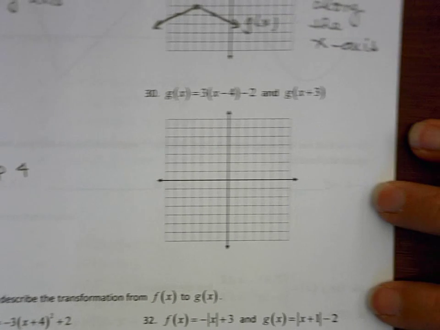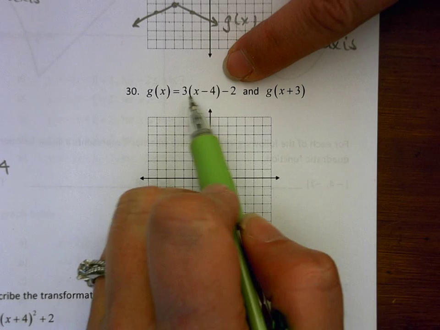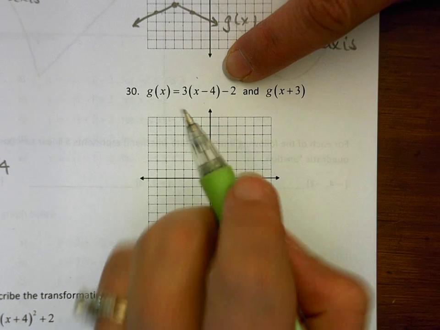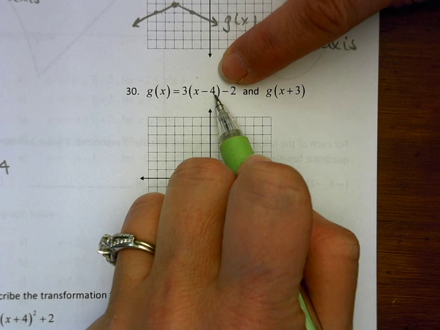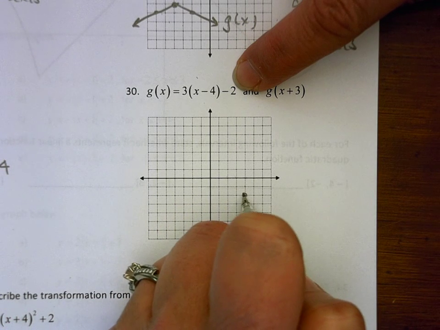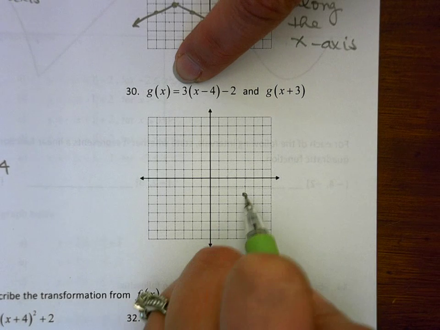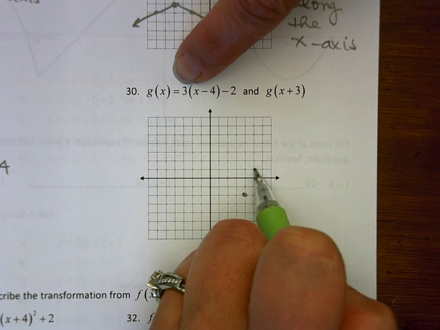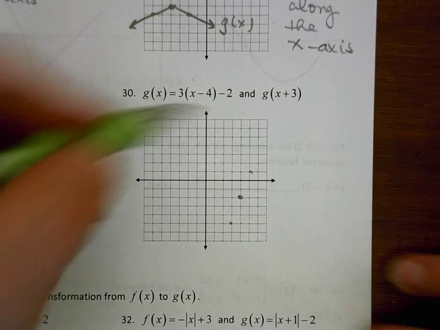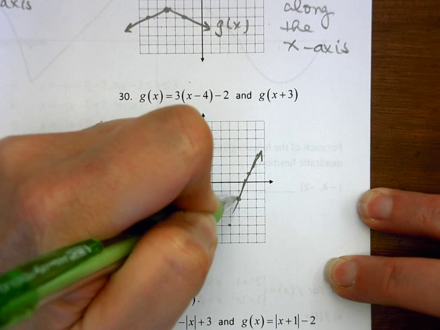All right, so this one is going to be a line. I know it's a line because there's no squared, no absolute value, and this is not in the power. So I'm going to do my start, which is at 4 and -2. So 4, -2 is my start. My stretch is 3, so up 3 over 1 and down 3, left 1. Probably should use a straight edge there.